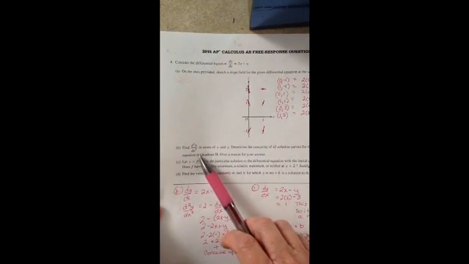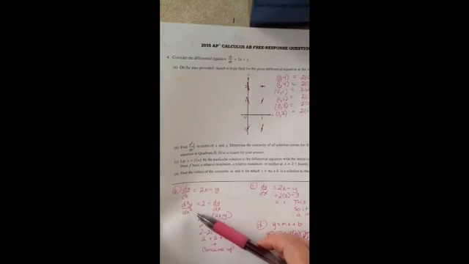So part B says find the second derivative, determine the concavity for the equation in quadrant 2. Give a reason for your answer. So you're given the first derivative. The second derivative will just be this. And remember, we'll substitute in what dy/dx is. And if you simplify that down, that's your second derivative.